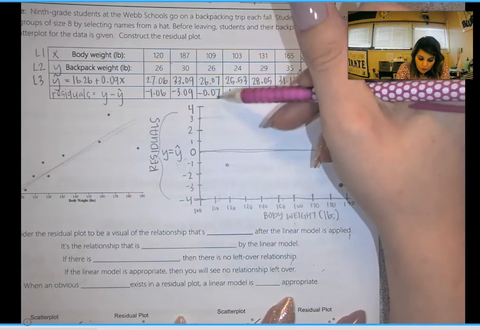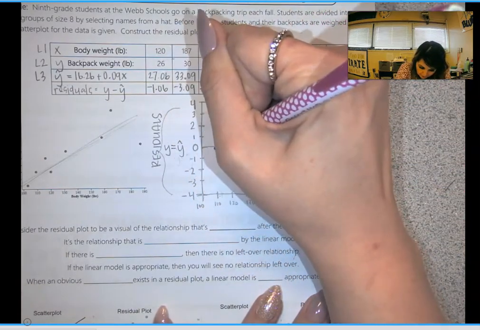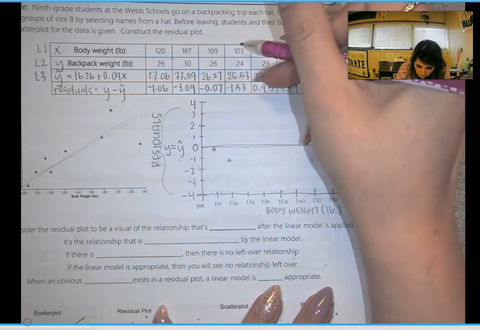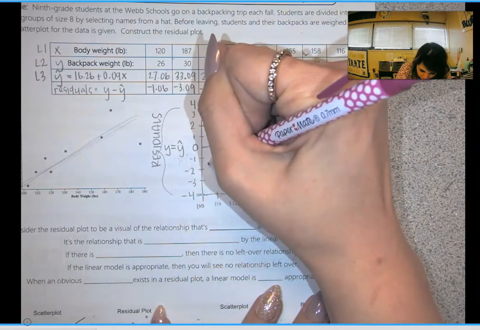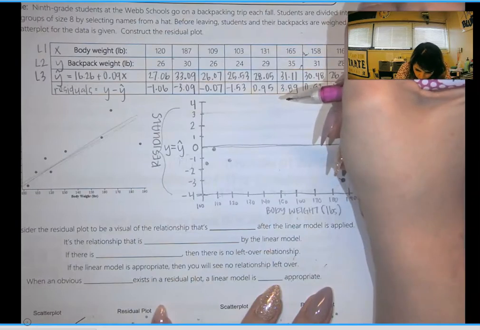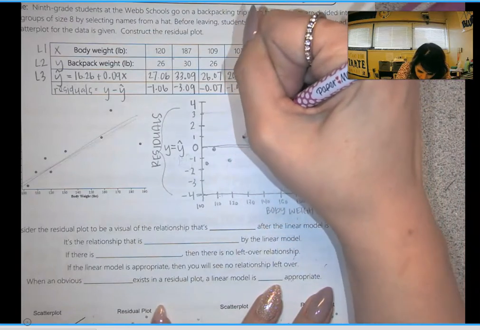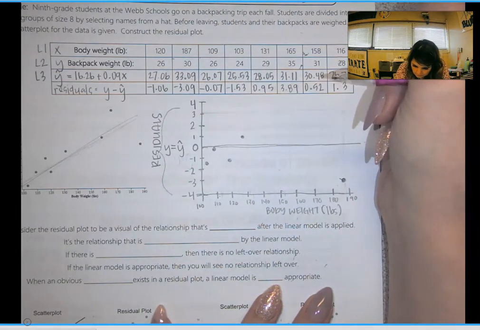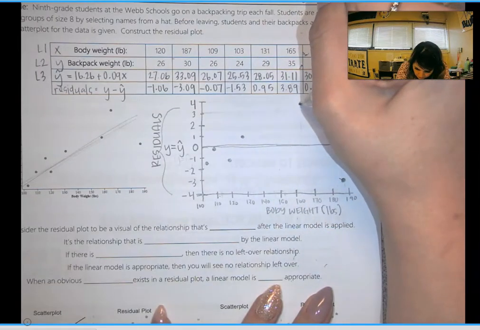Okay, next up, 109 and close to 0, -0.07. 103 and -1.53. 131 and 0.95. 165 and 3.89, so that's really high.